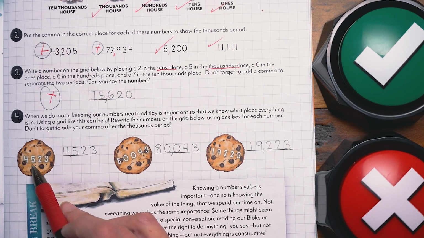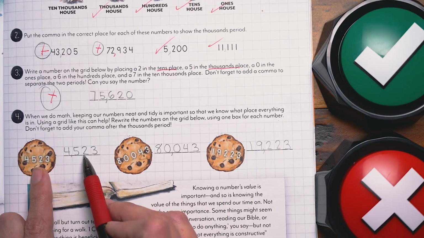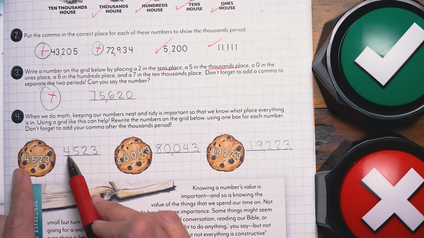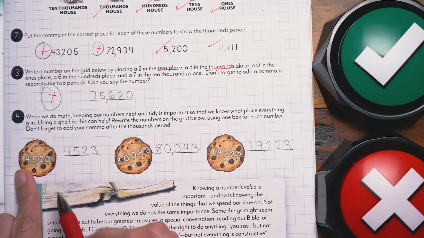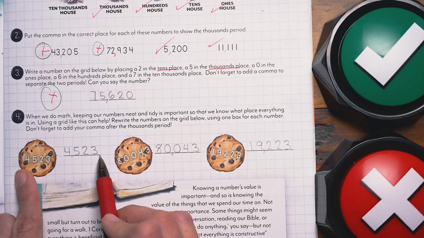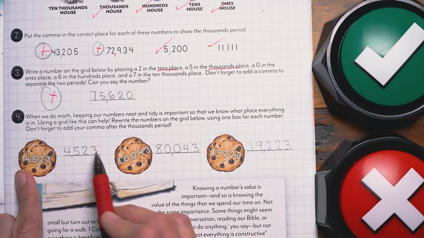So 4,523. I'm going to do my 3 in the ones place, my 2 in the tens place, my 5 in the hundreds place, and my 4 in the thousands place. Do you see how each one of these digits has their own box? Then I add my comma, 1, 2, 3, right there, 4,523.